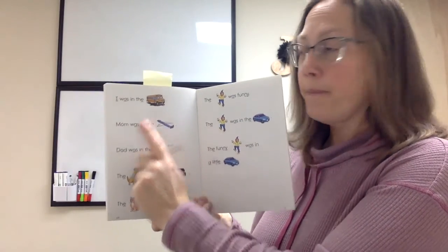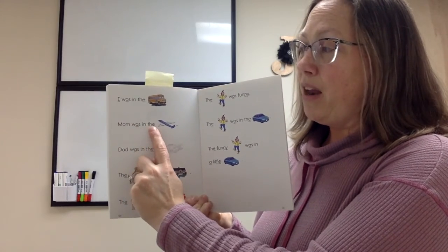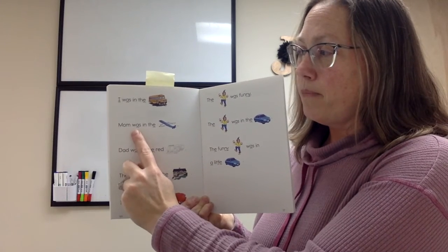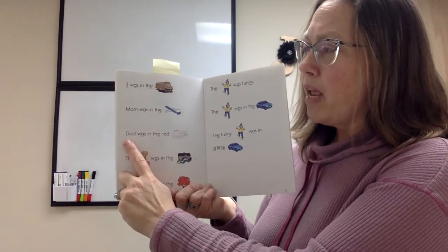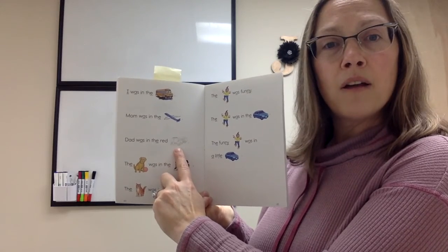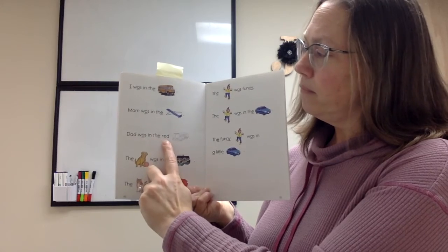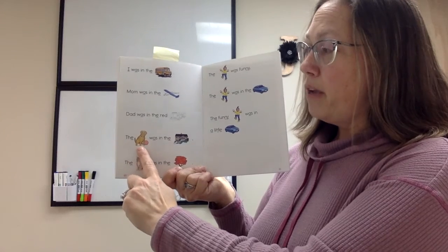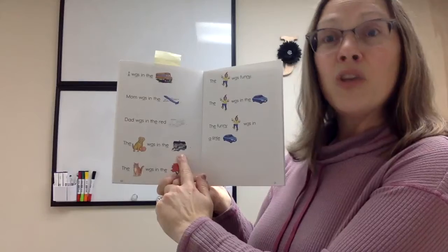Great job reading. My turn to read. Mom was in the airplane. Your turn. Fantastic. Dad was in the red fire truck. Your turn. Awesome reading today. The dog was in the house. Your turn.